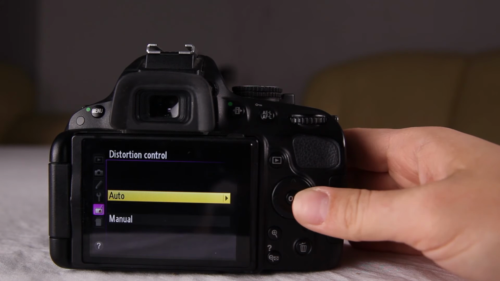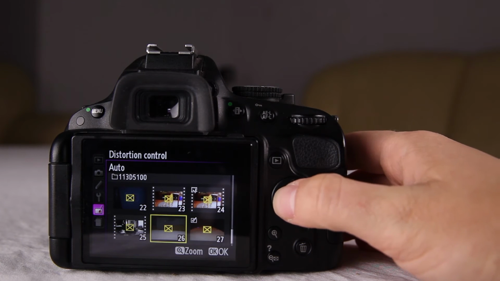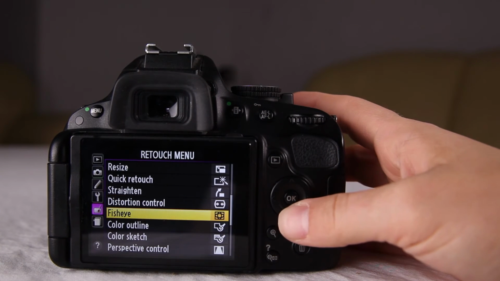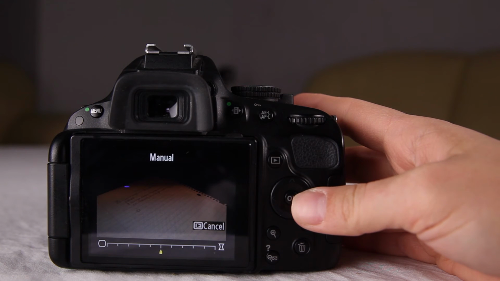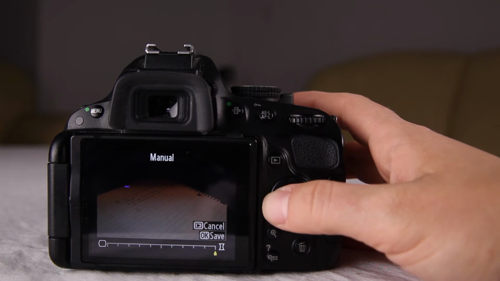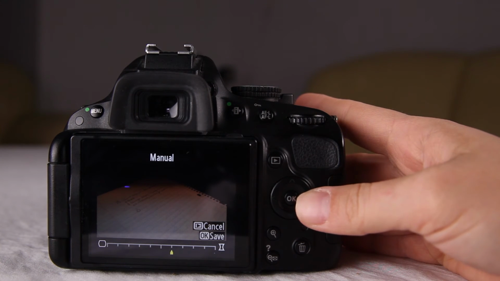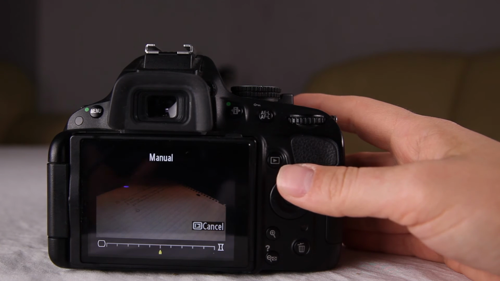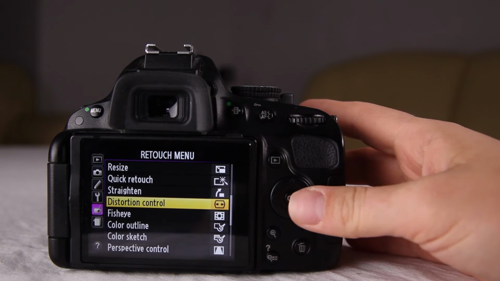Distortion control. If you have a lens that's compatible with auto distortion control, then you can have auto on. And that will work. If you don't have a lens that has that, then you can use manual and change the distortion of a picture, again using left and right keys. It's subtle. This isn't the best picture to show it. I should have found straighter lines, but that'll expand out your picture or shrink in your picture depending on the distortion type that you want to fix.